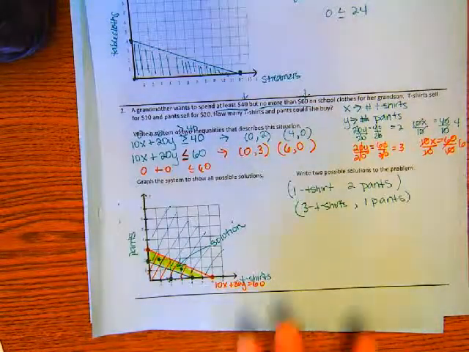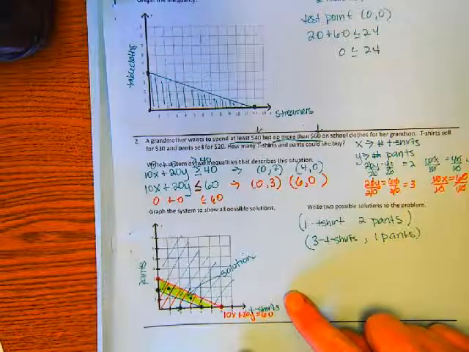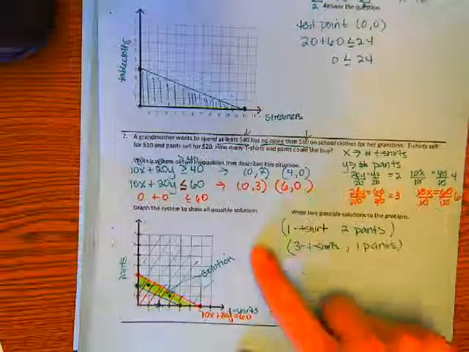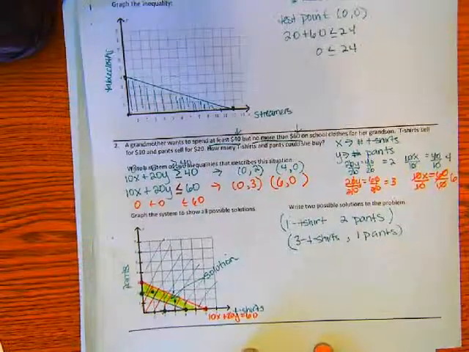So that is a little bit of an introduction. This would just be one inequality, an application. This would be what we would call a system of inequalities, because we had 2 inequalities and we were finding the region where they had in common.